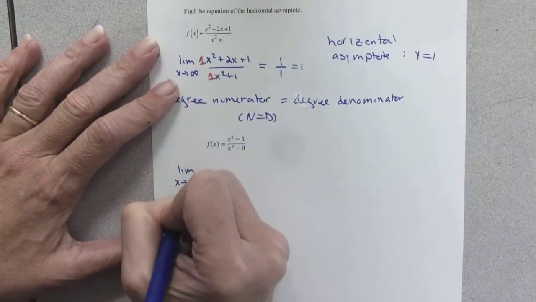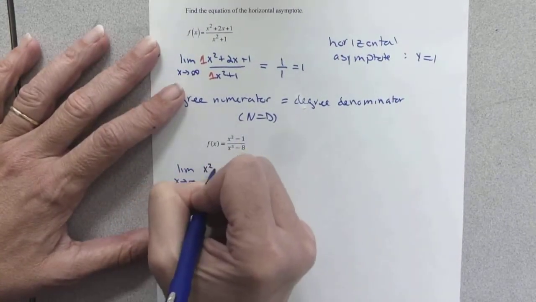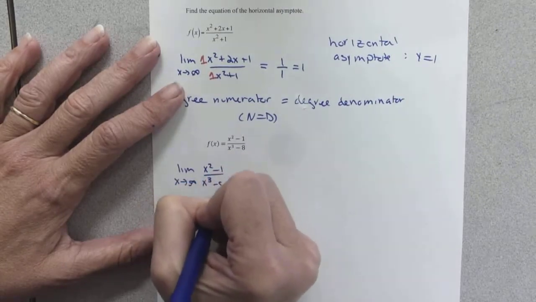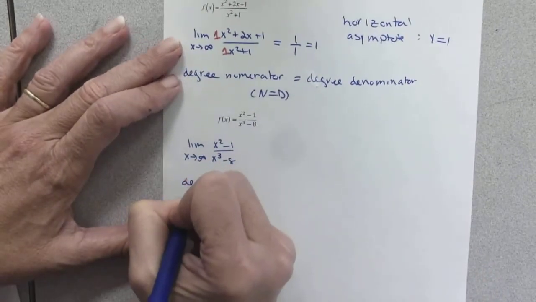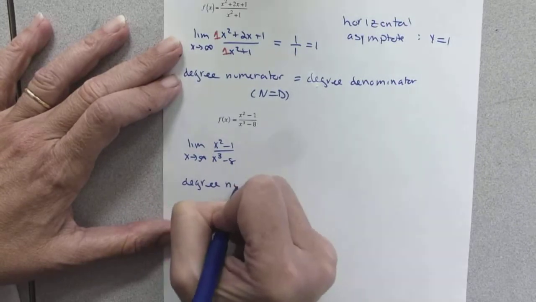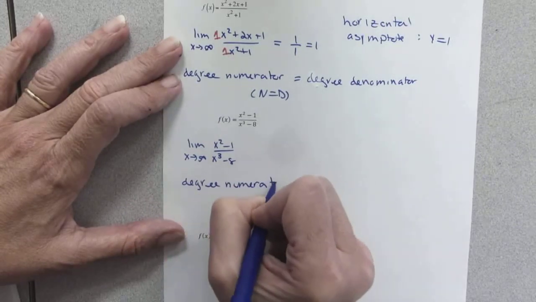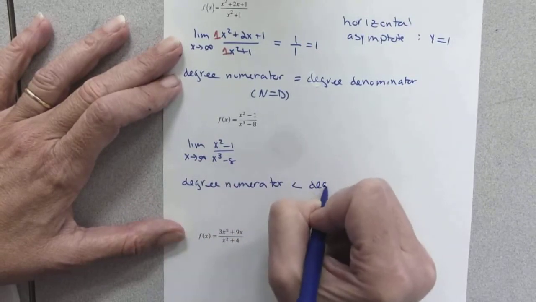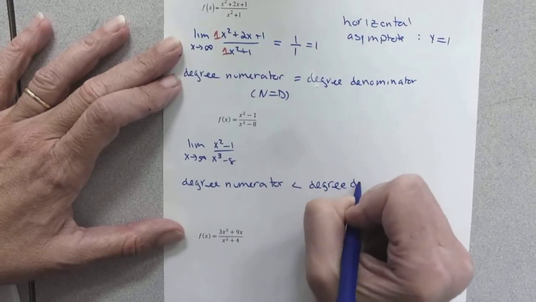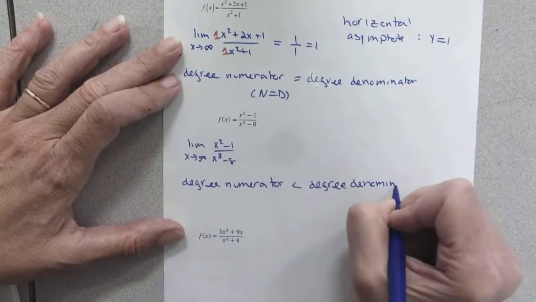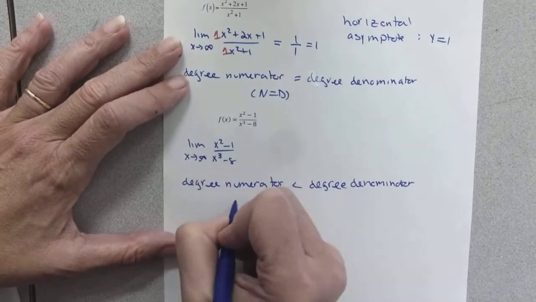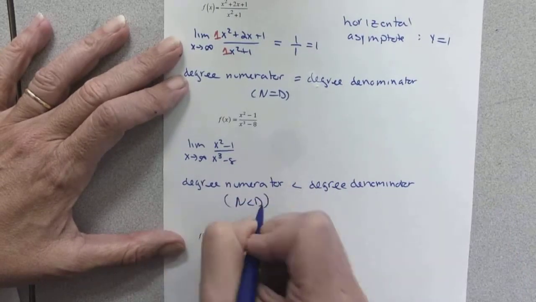Same thing down here. The limit as x goes to infinity of x squared minus 1 over x cubed minus 8. Here the degree of the numerator is less than the degree of the denominator. It's sufficient to write n is less than d.